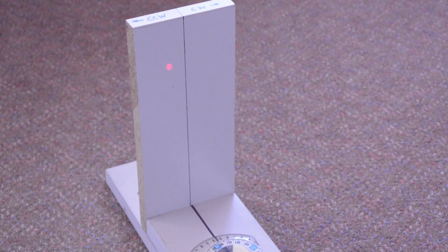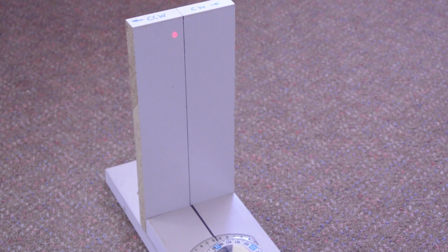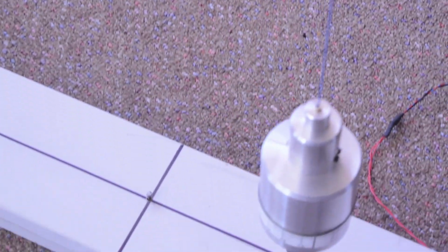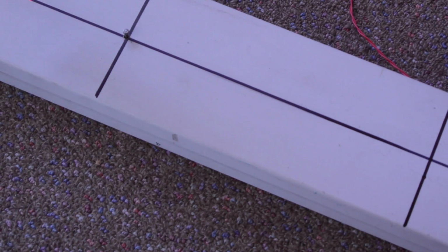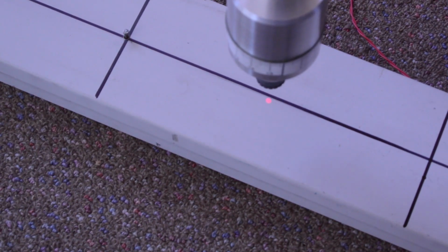Okay, now let's go back to our precession of our pendulum. Okay, there's a very serious precession now.